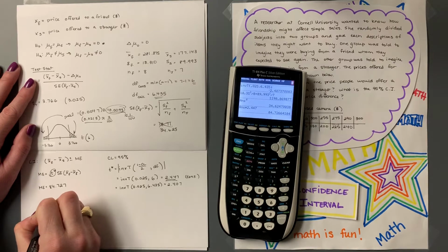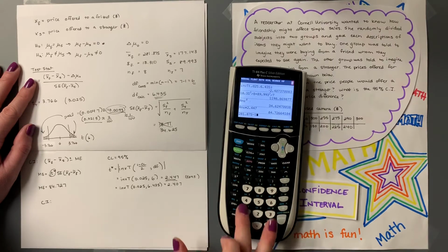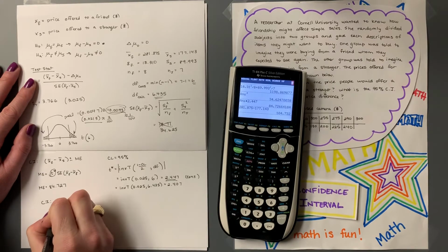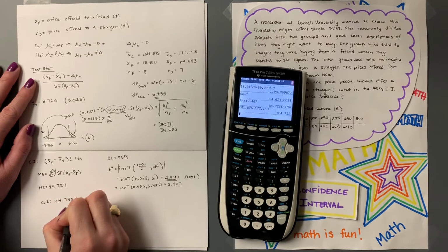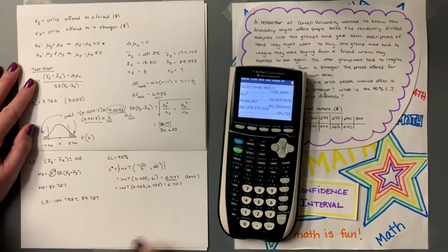So my confidence interval is going to be 281.875 minus 177.143, which is 104.732, plus or minus 84.727.